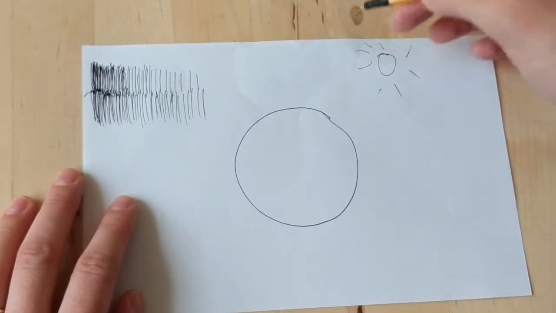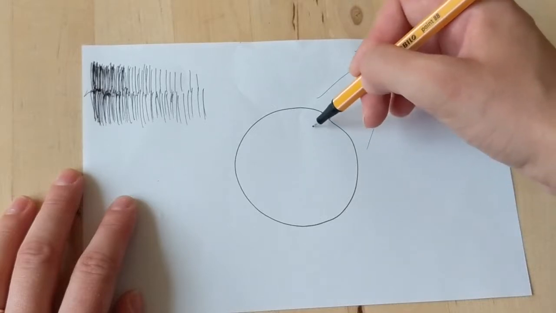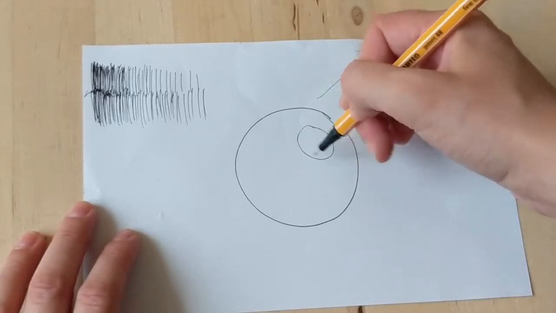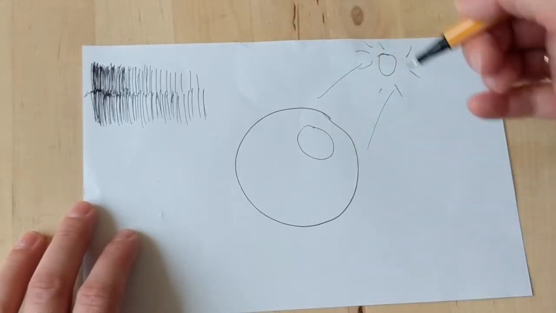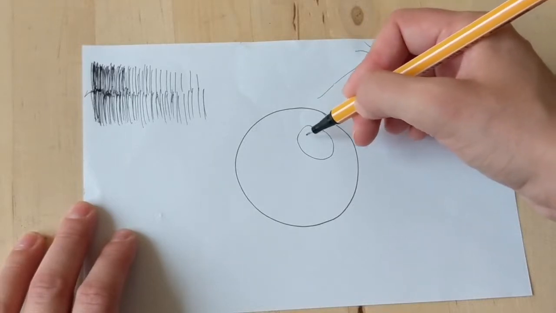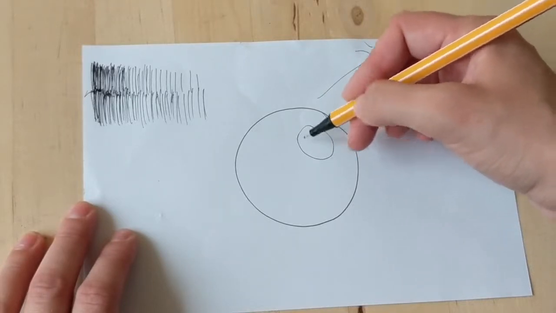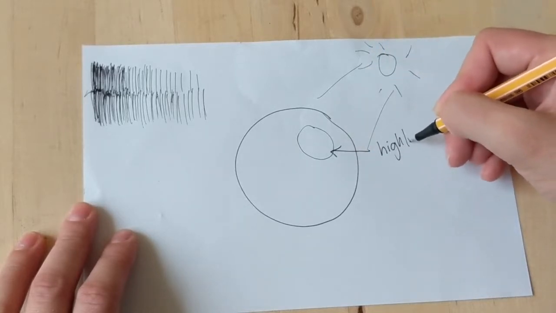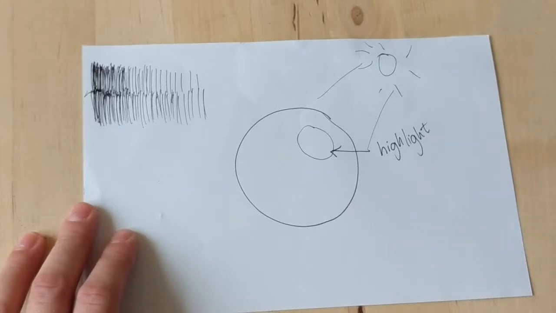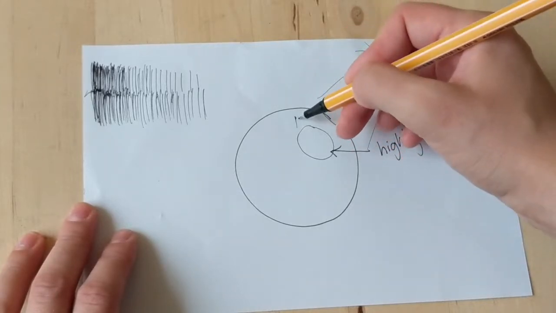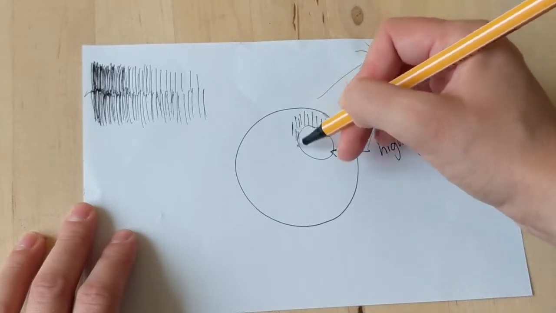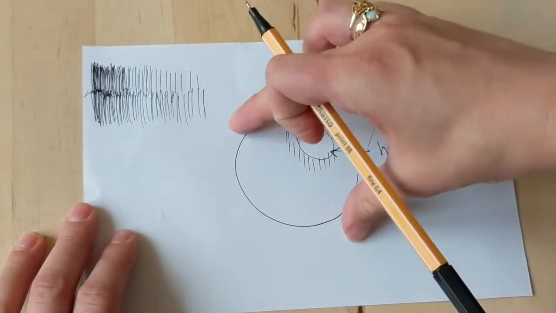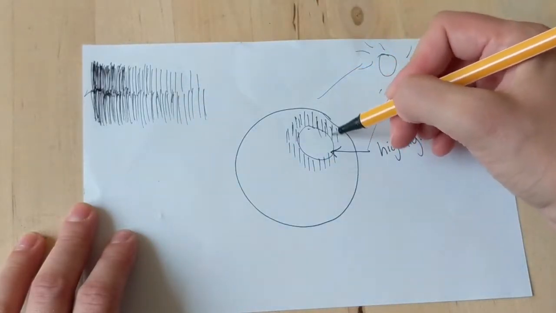Imagine there's a light source over here, and the sun is coming down. It's creating a very light region here. Normally I wouldn't draw the circle, but so you can see what's happening, I'm going to mark that this is the highlight, the brightest spot. Let's label that. Highlight. All right, then it slowly gets darker and darker as the light moves and bends around the object.